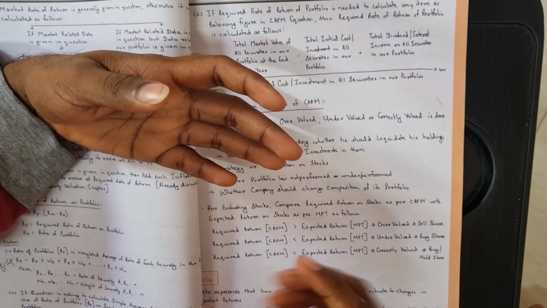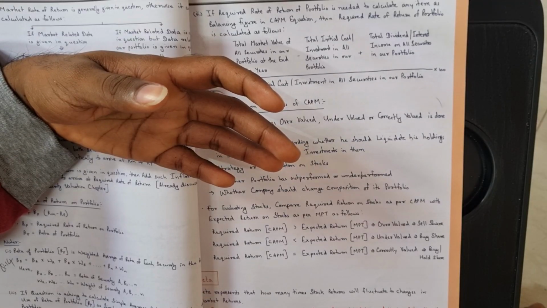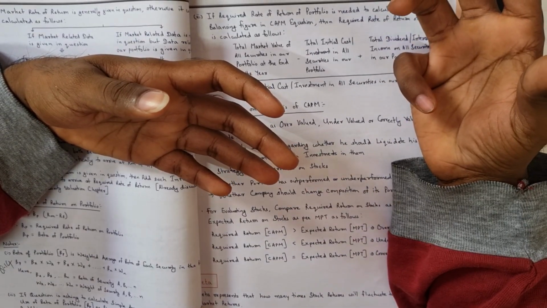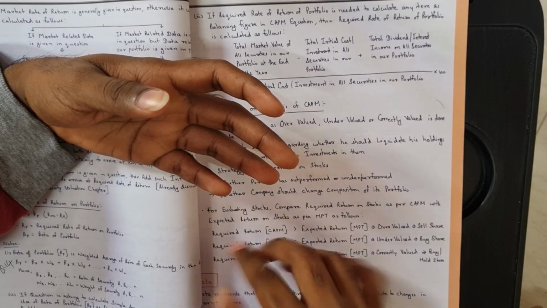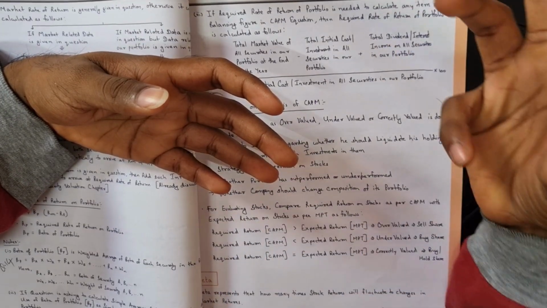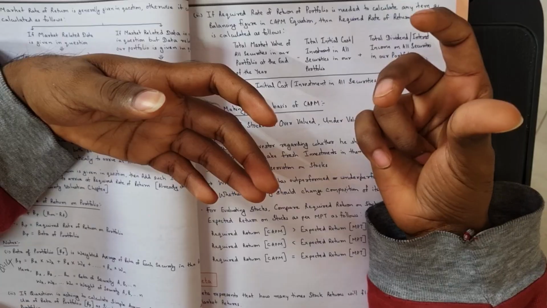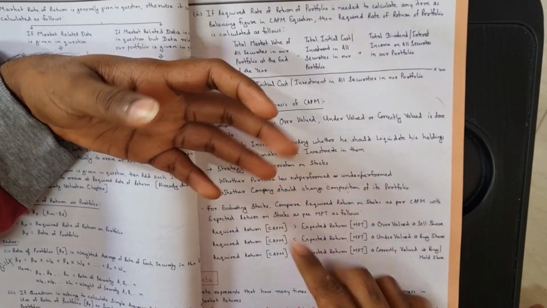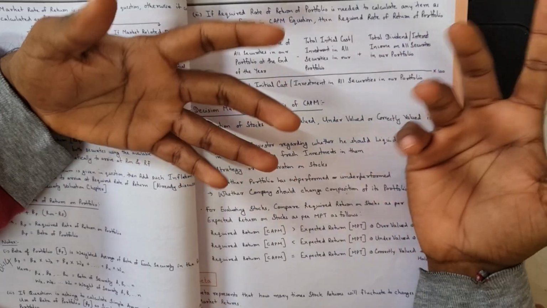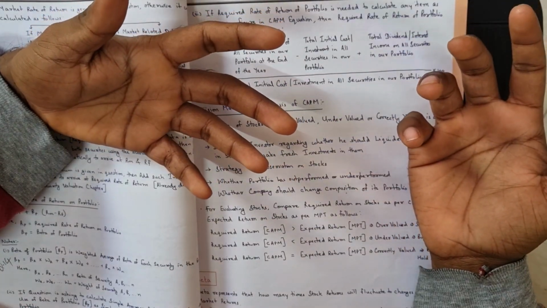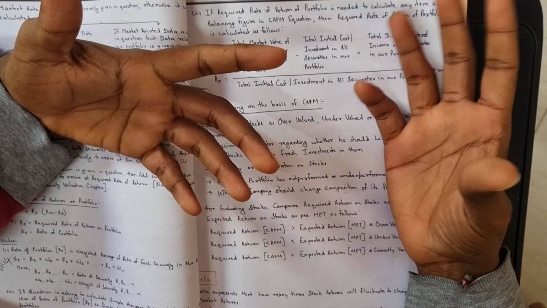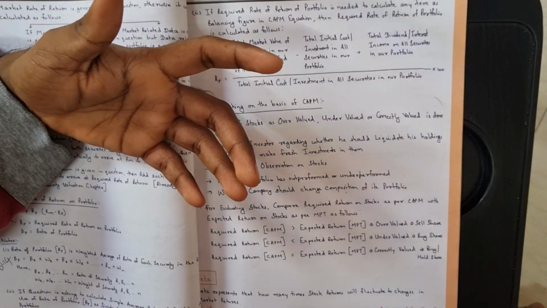Sorry, what we require is less and what we are getting in the market is more. That is, the share is undervalued, so we will buy the share. If required return is equal to expected return, it is equally valued. You need some return and you are getting that return, so you buy the share or you hold it. Okay, it's your call.